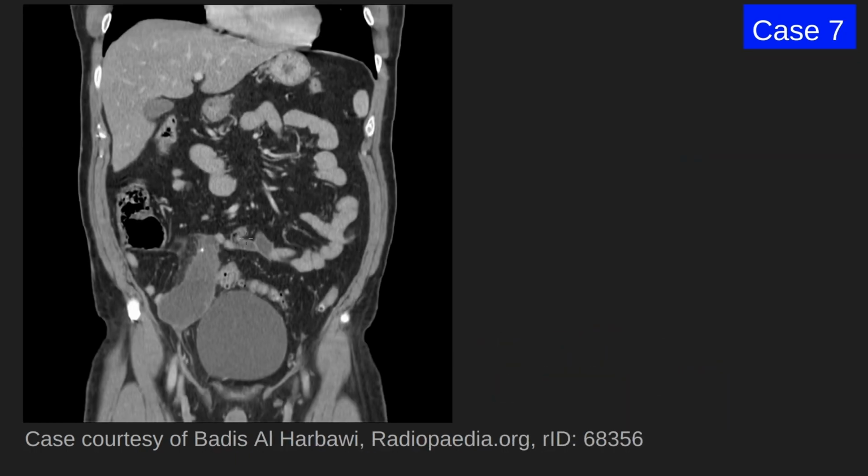Moving on. This patient presented with diffuse right lower quadrant abdominal pain, and the CT scan was performed after administration of IV contrast. On the CT scan, we can clearly see a tubular, sac-like structure in the right lower abdomen with a closed end, filled with fluid.